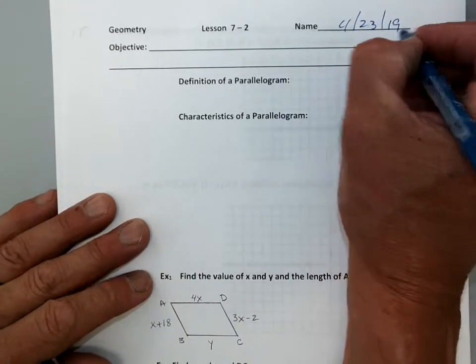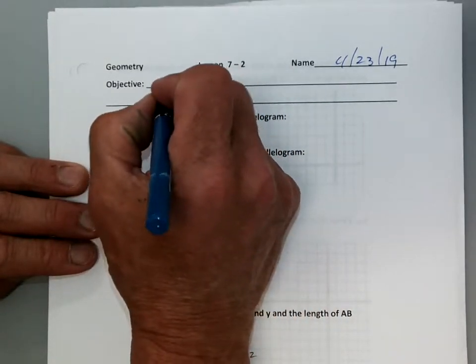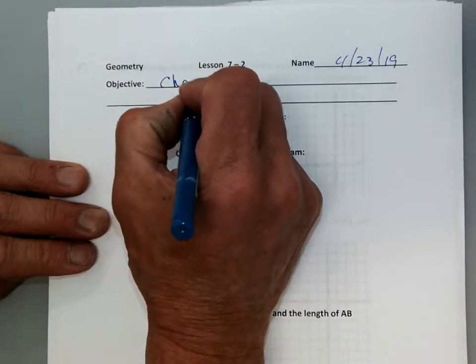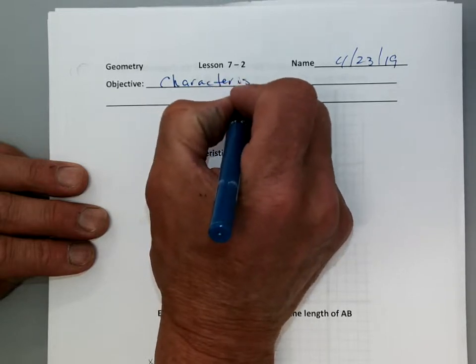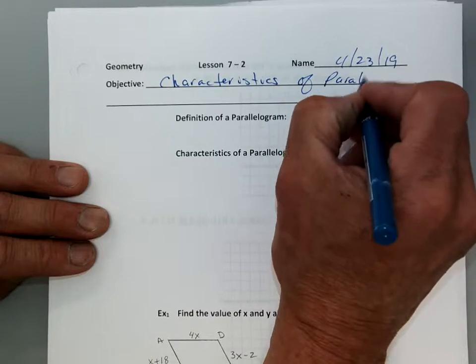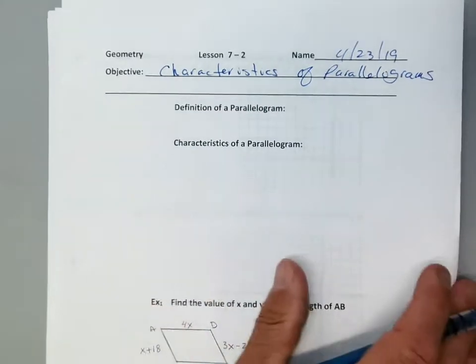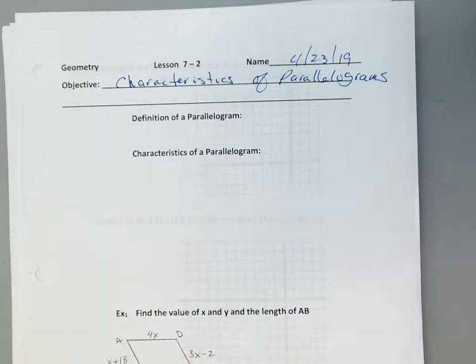4/23/19. So today, the objective, what we're doing is looking at parallelograms. What we really want to look at is the characteristics of parallelograms. Okay, so you did your posters, and what I want to do is go off of your posters, plus I'll draw a picture.